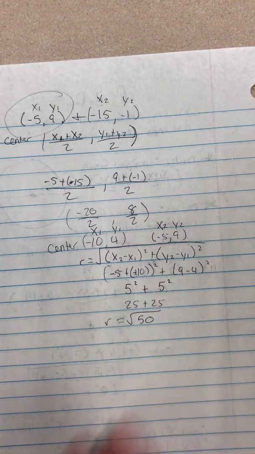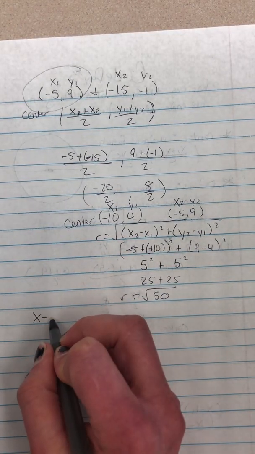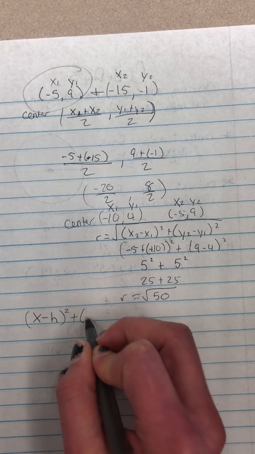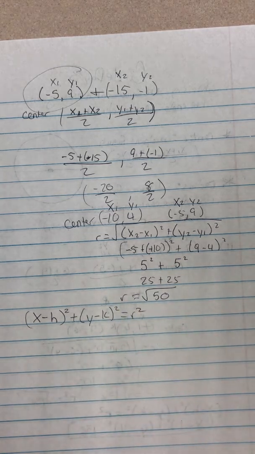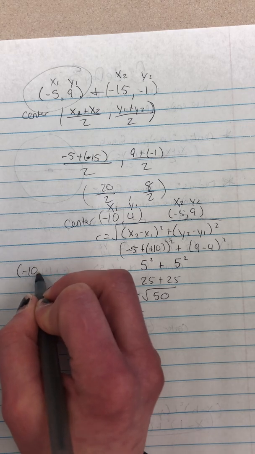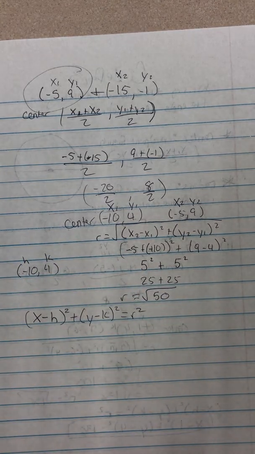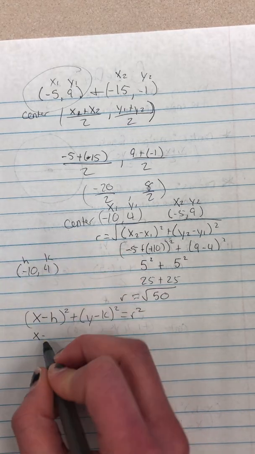radius. We're going to plug it into our formula for x minus h quantity squared plus y minus k quantity squared equals r squared. h and k come from our center, so if our center is -10, 4, this is h. This is k. We're going to do x minus negative 10.